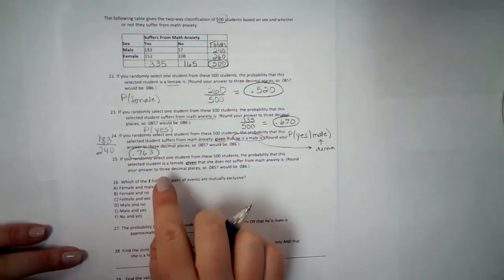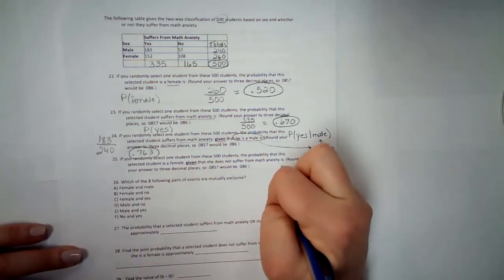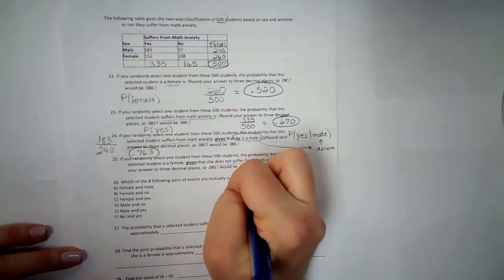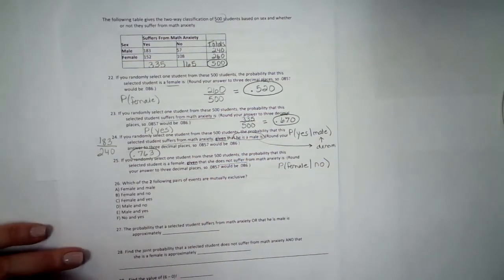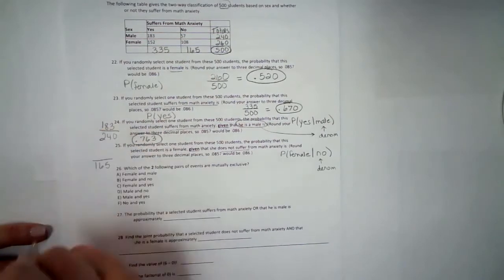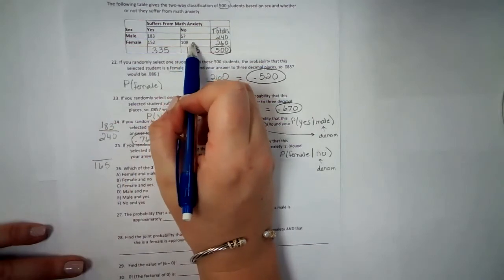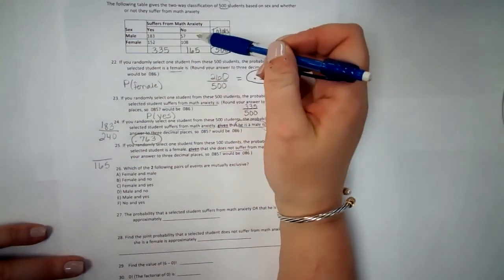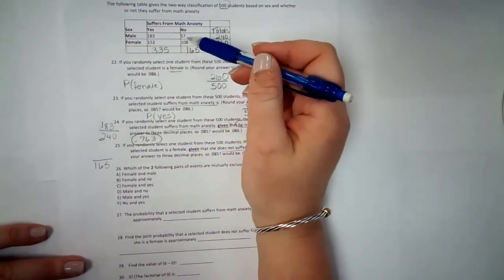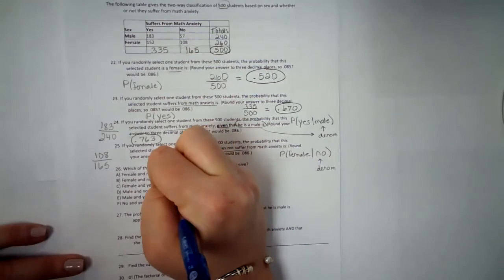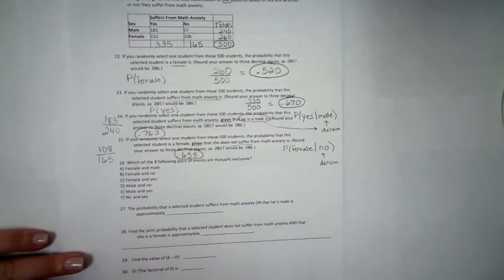All right, let's try another one. So I see the given again. I want the probability that the student is female given she does not suffer. So that's a no. This is going to be my denominator, remember, because it's after the given. It's what comes after that. So I total the no's and I get 165. My numerator is going to be whatever number makes up the 165 that satisfies this condition. So I have a 57 and a 108. That's the number of males and the number of females. I want female, so my numerator is 108. And then my answer is 0.655. That's my answer. Okay, so this is marginal.